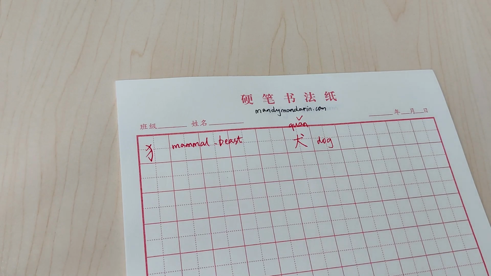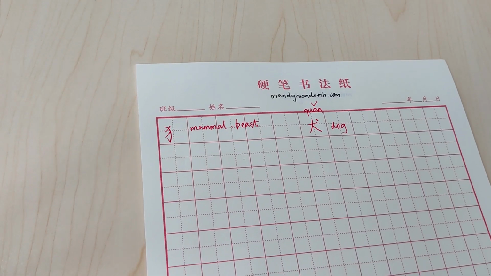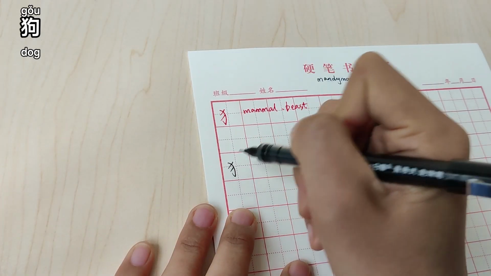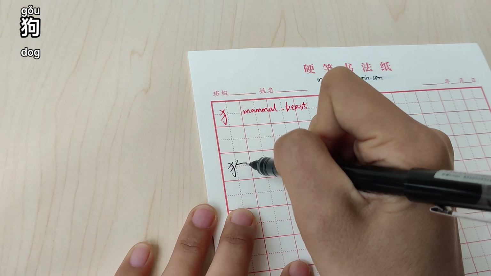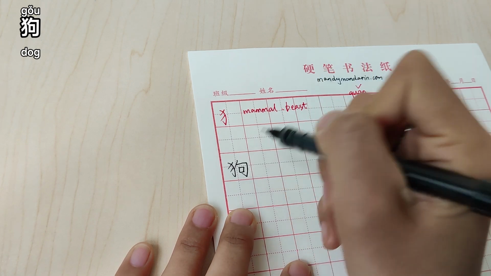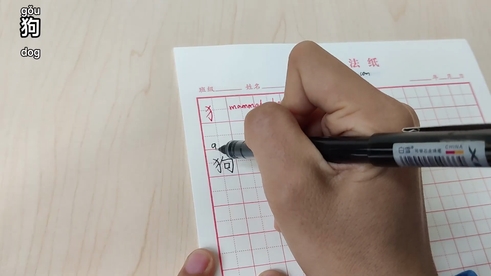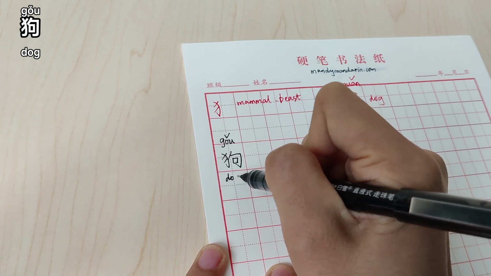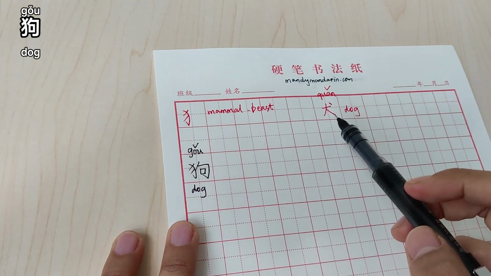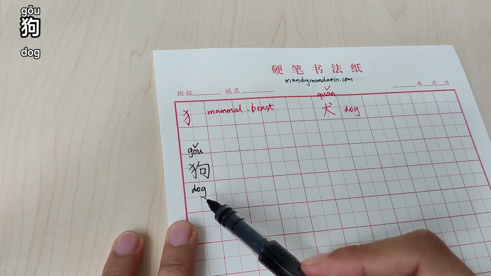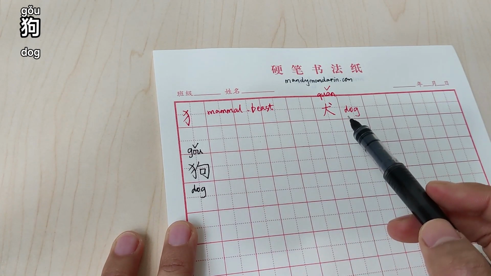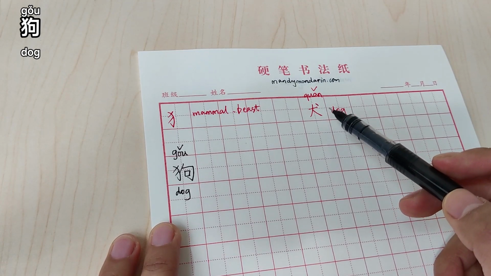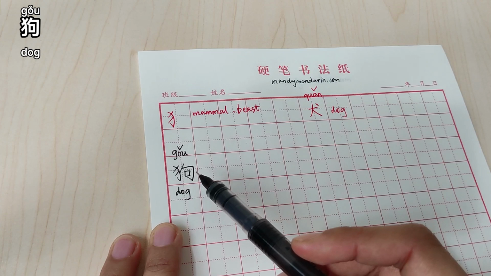Okay, so let's get to some real hanzi. The first example. This one is gou, and gou means dog. The 犬 means dog, and the gou means dog. They all mean dog, but the 犬 is more ancient, and the gou is more modern.